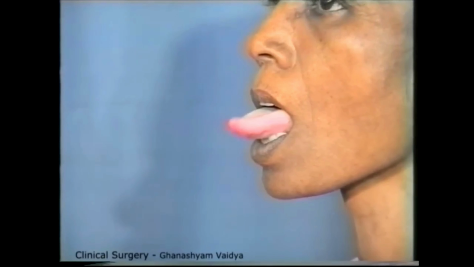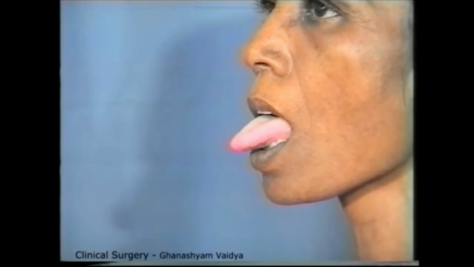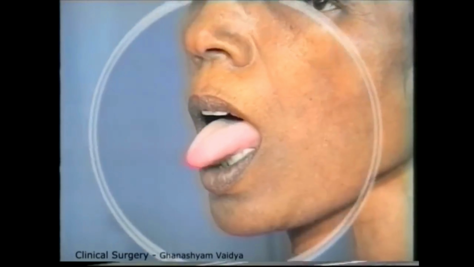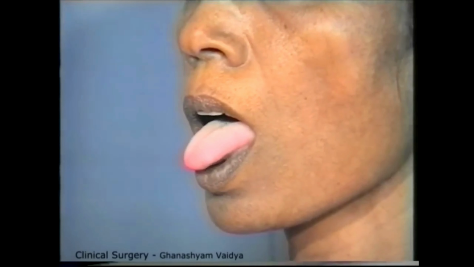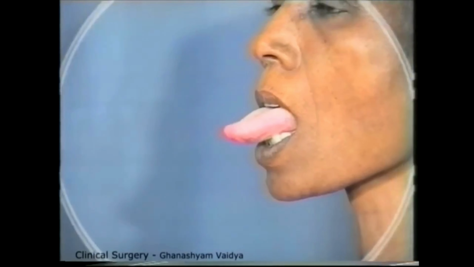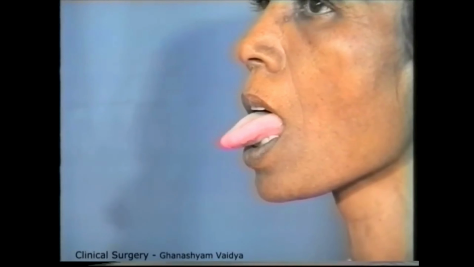Then ask the patient to open the mouth fully and put out the tongue straight for 15 to 30 seconds. The tongue should not touch the teeth. Look for frank tremors or in mild cases fine fibrillary twitchings. Note again the tremors of the protruded tongue in thyrotoxicosis.